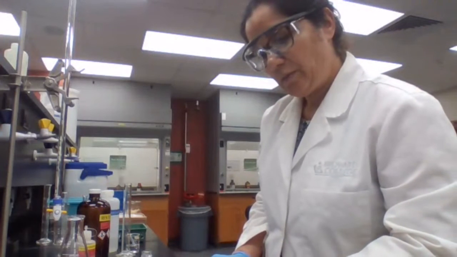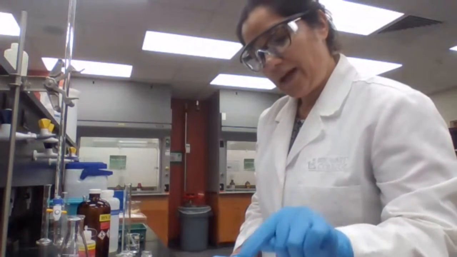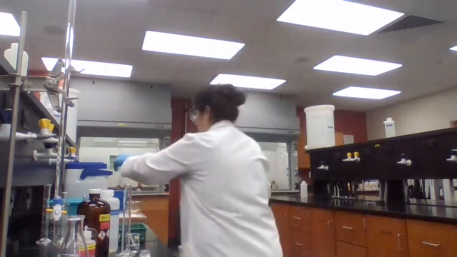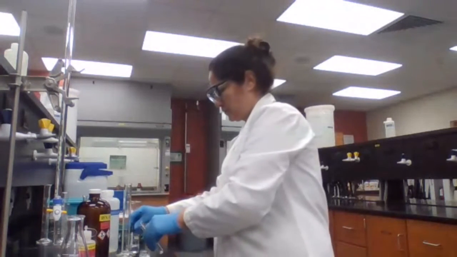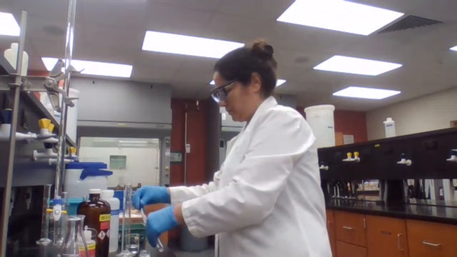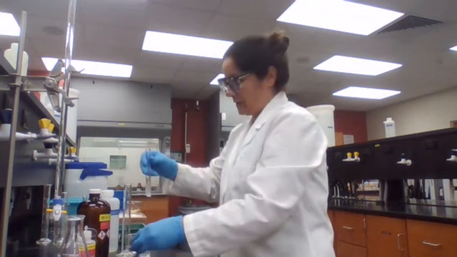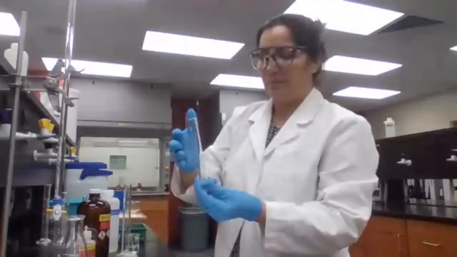So we take 0.1 gram of the sample, dissolve in ethanol, and add a milliliter of dinitrophenylhydrazine, DNP. I'm going to dissolve in ethanol and add the sample. I'm going to add the reagent, the 2,4-dinitro at this point.